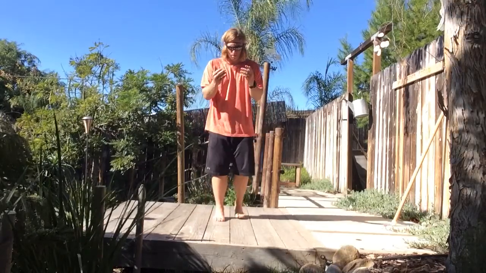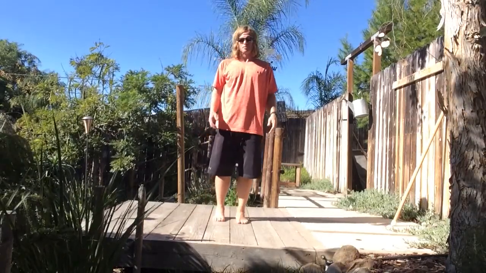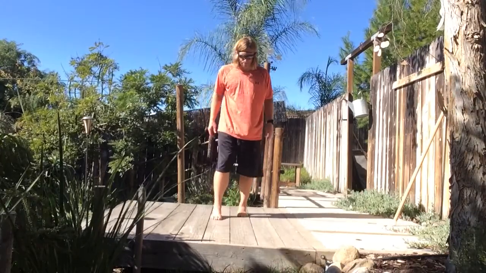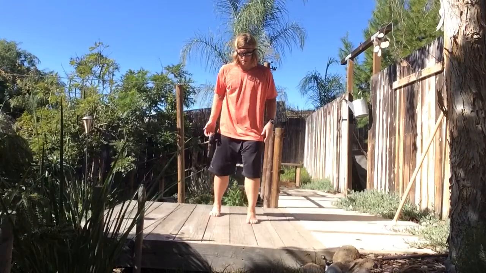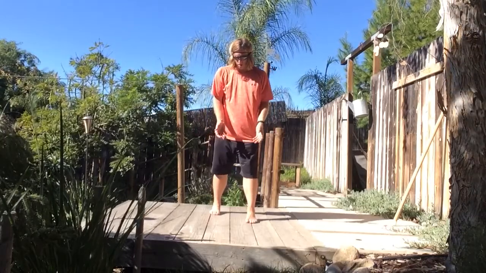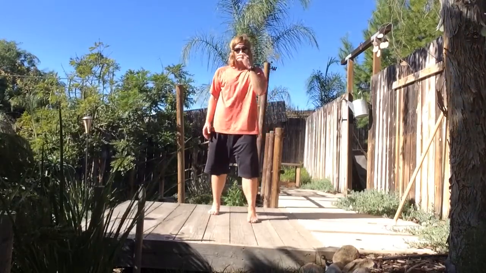Sagittal plane, posterior lunge, kind of mobility matrix portion. We'll start off, to keep it consistent with what we have, left leg forward, right leg back. You'll obviously do this on both sides.